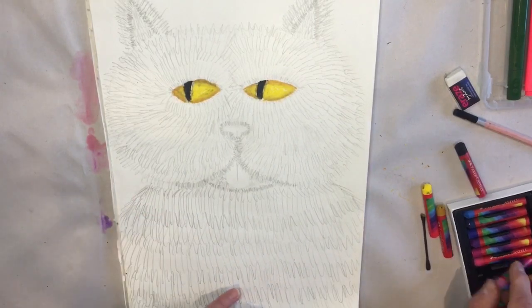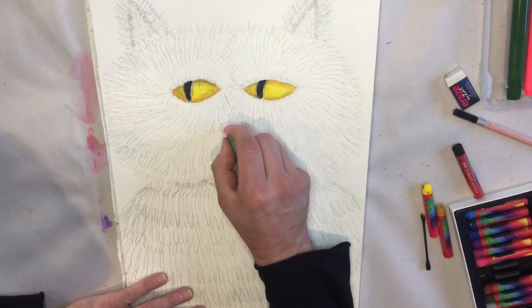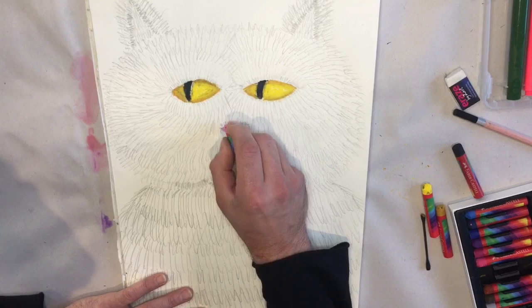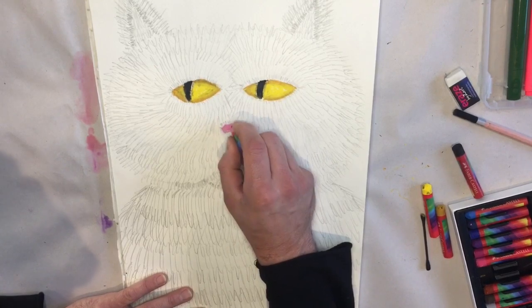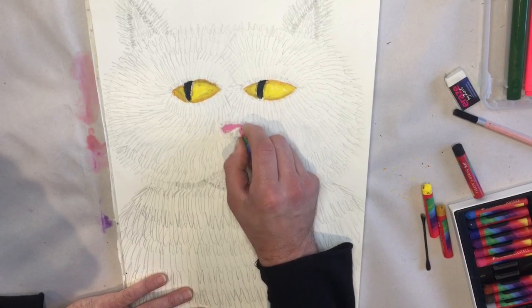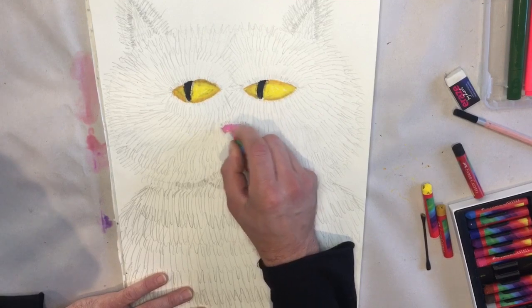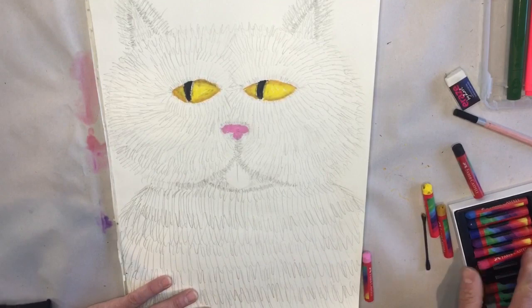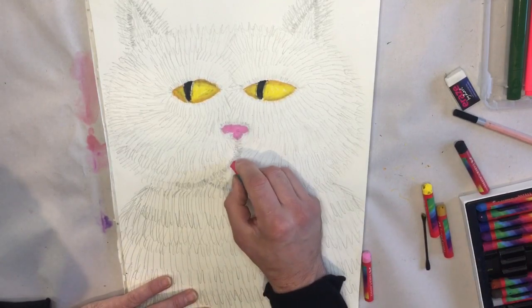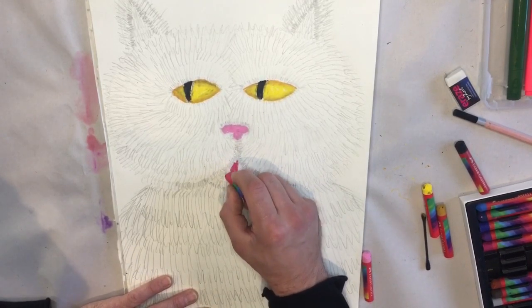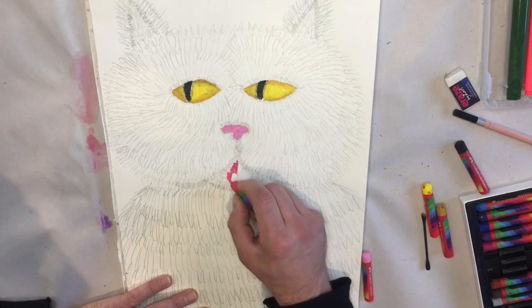And you can do the same with the nose. And if you've got a tongue, you do the tongue too.